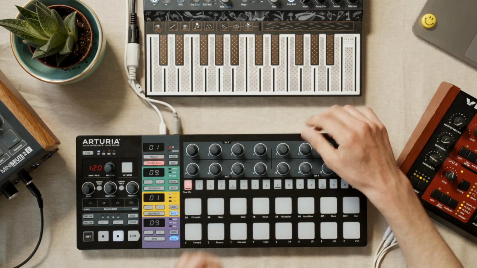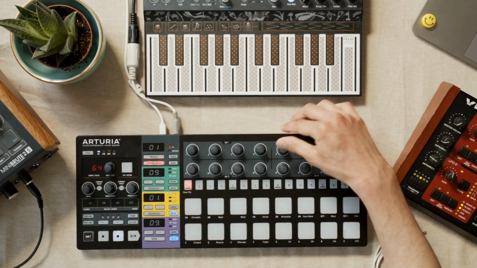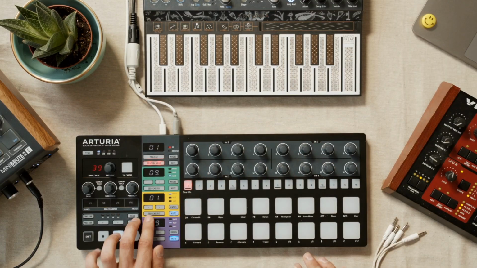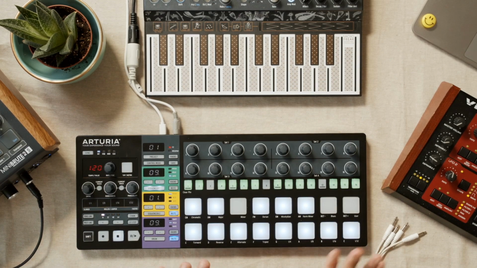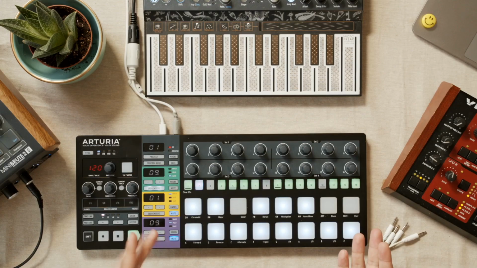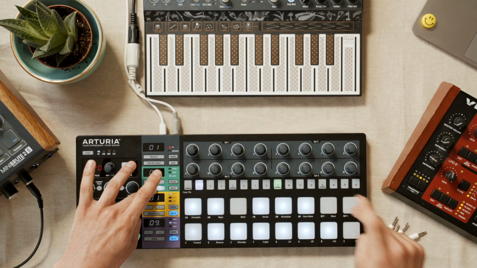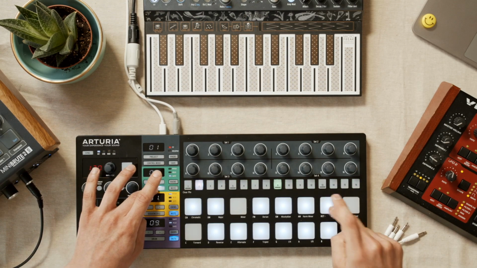Let me take out a little bit of that great delay and reverb. There's never enough of that. Alright, so that's one of the cases. Another case that you might need to do that is when the sequence is playing, and then to transpose the sequence, you have to press the sequencer 1, and then again the same buttons.